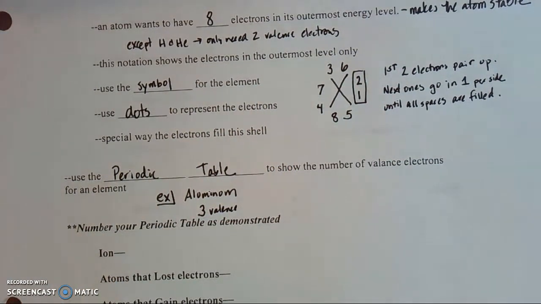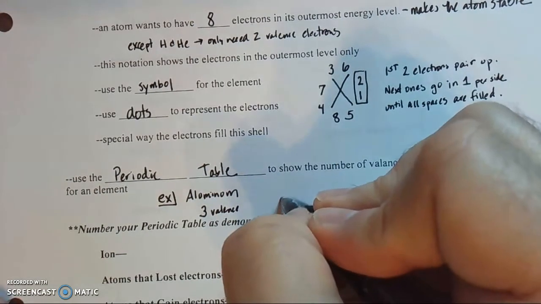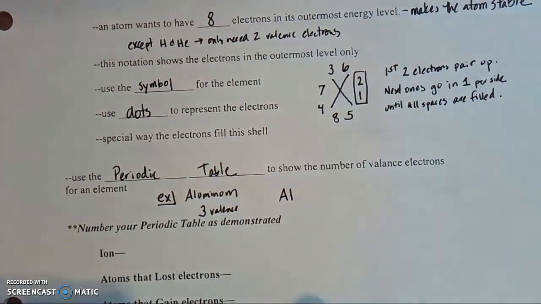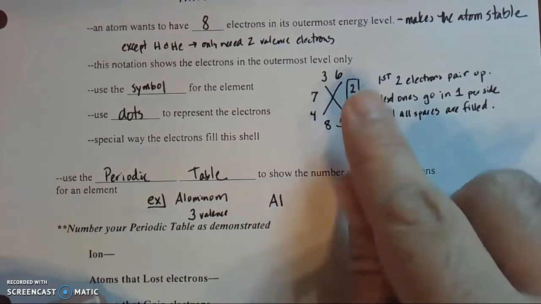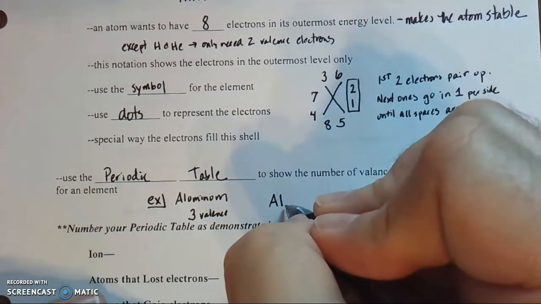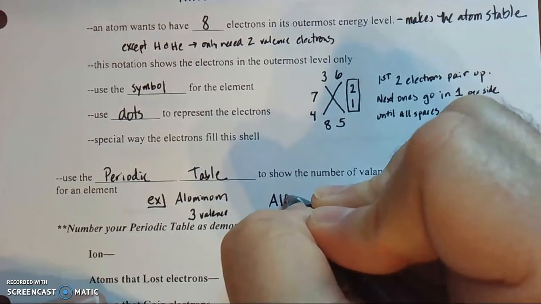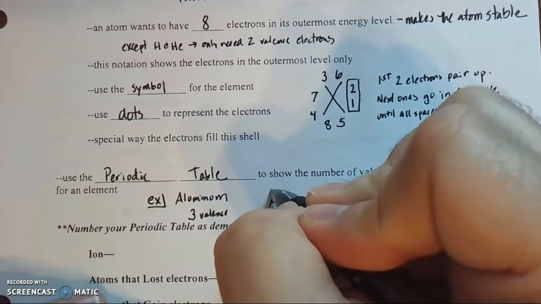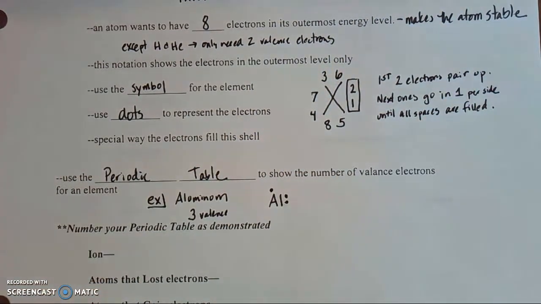Sometimes they ask, what is the valence number of aluminum? Well, it's 3. So we're going to put the symbol of aluminum. We know that the first 2 electrons are paired together, so to write its dot diagram, I'd have 1, 2, and then one of them is placed by itself on one of the other sides.